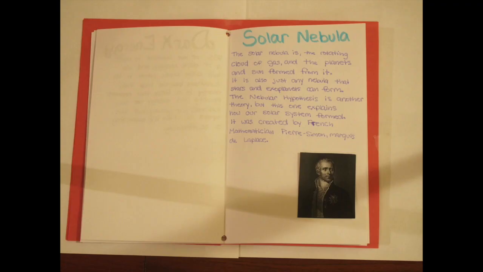The solar nebula is the rotating cloud of gas, and the planets and sun formed from it. It is also just any nebula that stars and exoplanets can form. The nebular hypothesis is another theory, but this one explains how our solar system formed. It was created by French mathematician Pierre-Simon Marquis de Laplace.